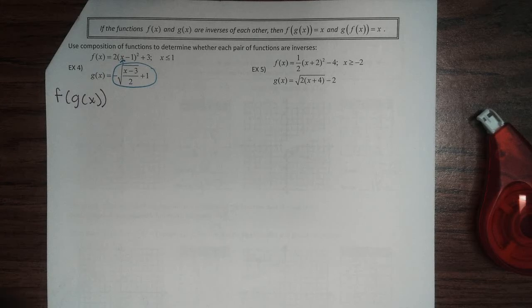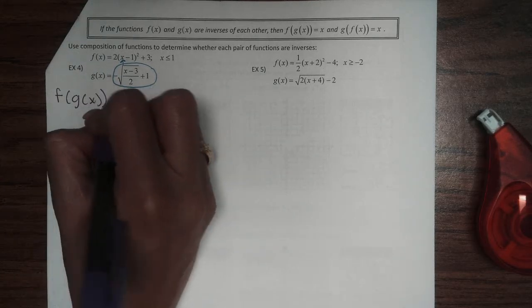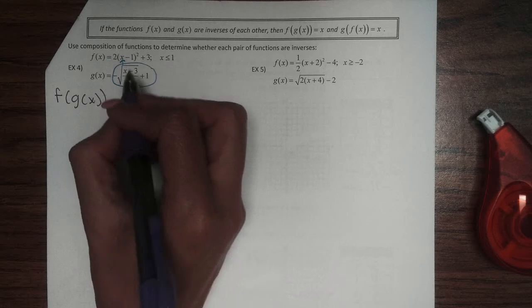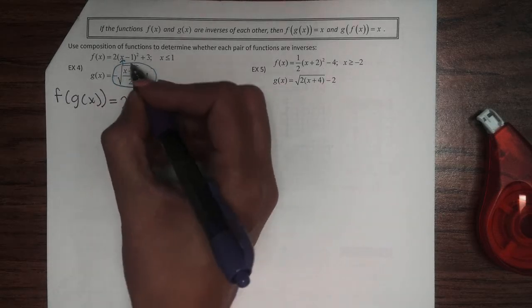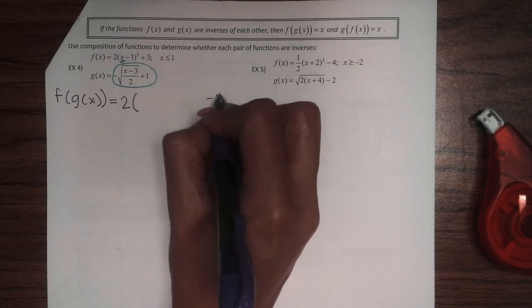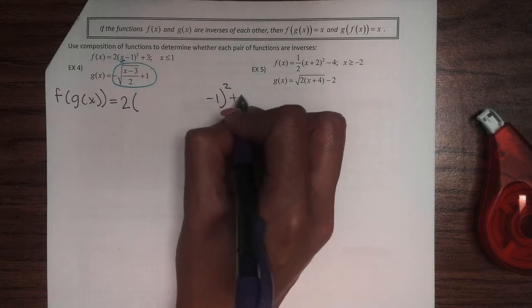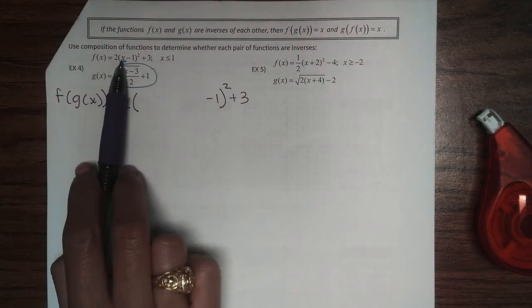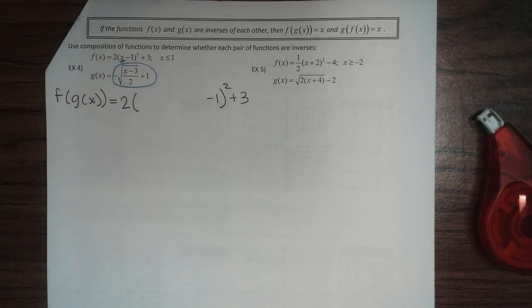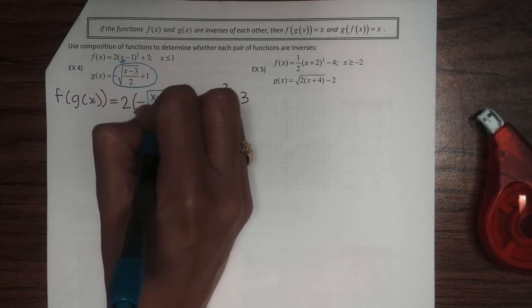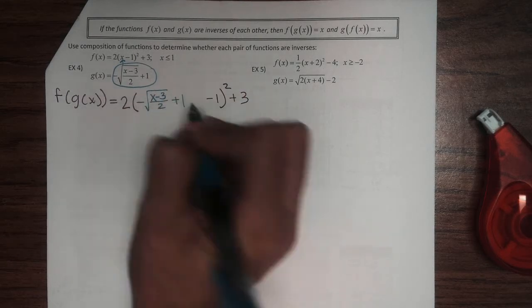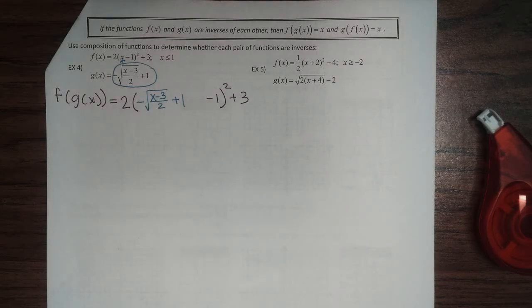That means my f function will be 2 parentheses. Instead of putting x minus 1 squared plus 3, we're going to replace this x with the entire g function. So replace the x with negative square root x minus 3 over 2 plus 1. Okay, now simplify this mess and see if it equals x.